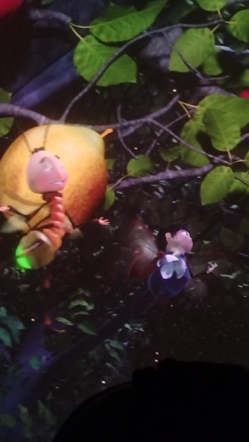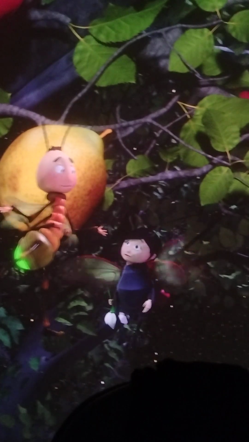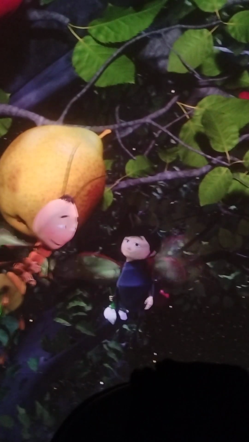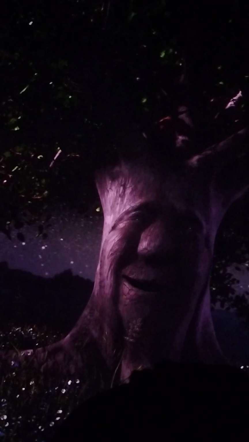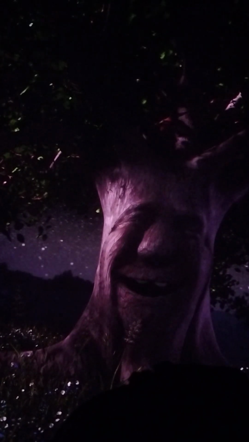What is this? A tree can only produce one kind of fruit. My thoughts exactly. Just a little joke.